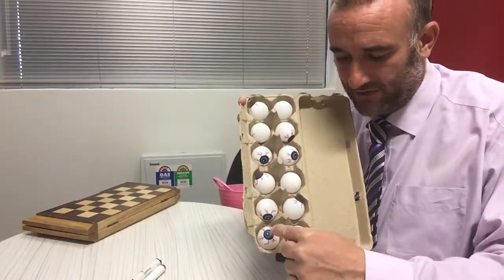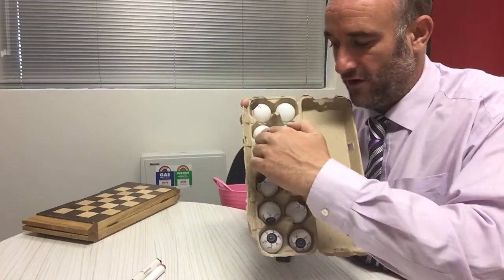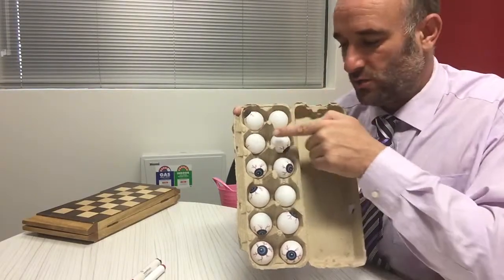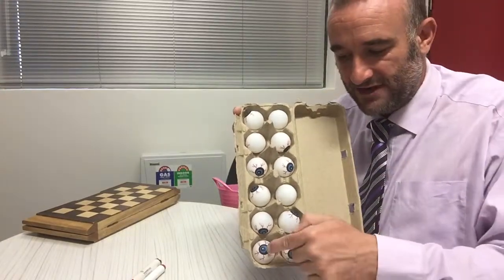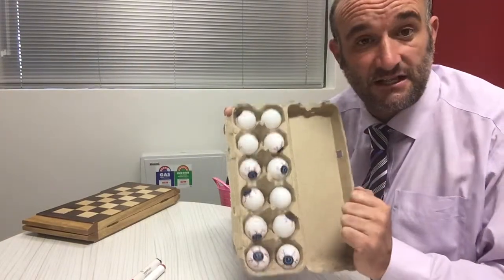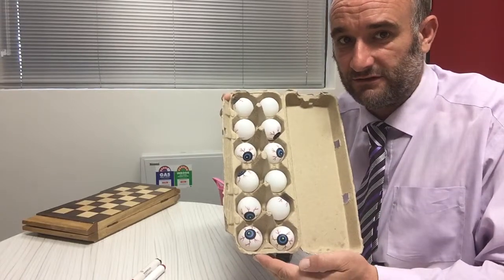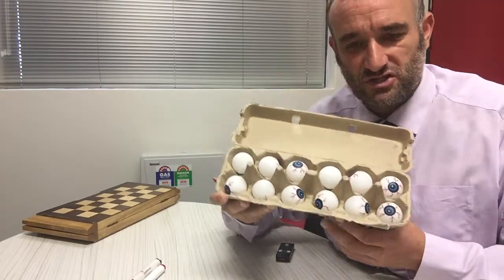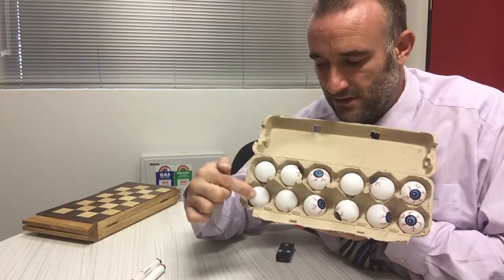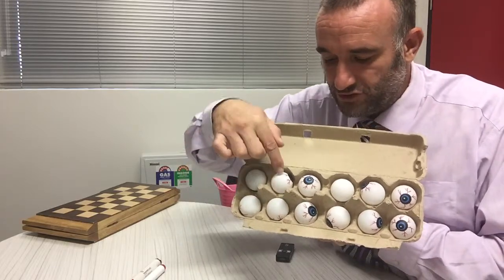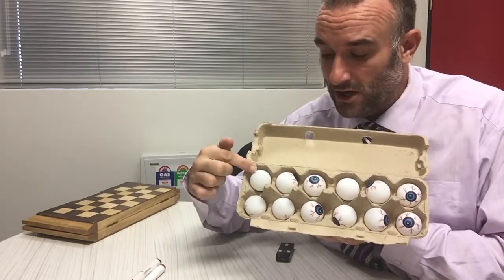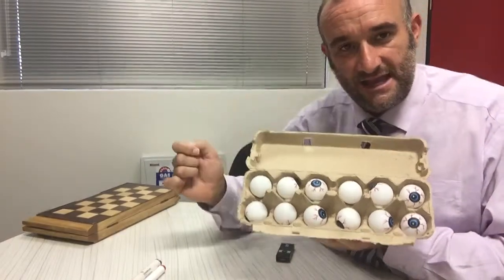If I look at my column, I've got 1, 2, 3, 4, 5, 6. I've got 6 eyeballs in my column, and I've got 2 eyeballs in each row. So I know that 6 multiplied or times 2 is 12, or 6 lots of 2 is 12. What about if I turn my array round? I've only got 2 in my column now. 2 in my column, but 1, 2, 3, 4, 5, 6 in my row. So 2 lots of 6 is 12.